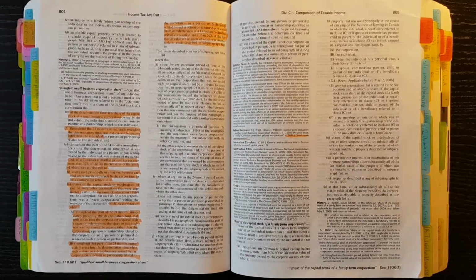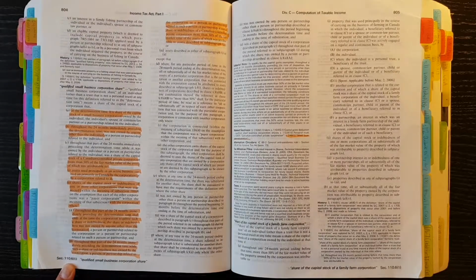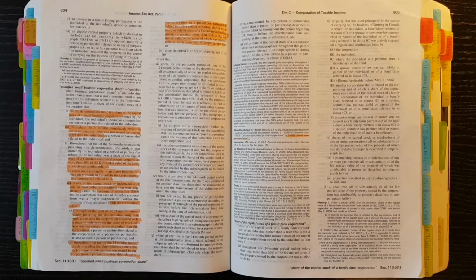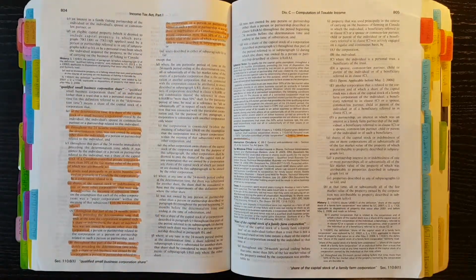So the first step is to figure out whether the shares that were disposed of meet the definition of a QSBC share. You can find the definition in section 110.6(1), which is the definitions part of the capital gains deduction. Basically there are four tests outlined in paragraphs A, B, C, and D. And you have to meet A, B, and either C or D.